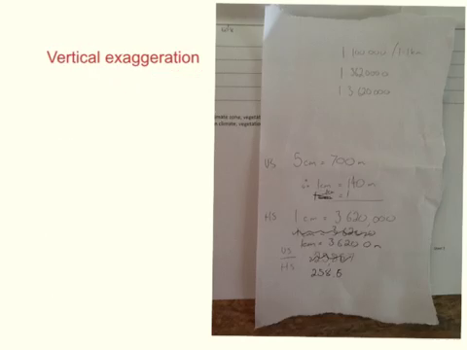Okay, the last skill that we'll talk about is vertical exaggeration. This is a pretty tough skill. It's a skill that comes up in the HSC, and a lot of students do struggle with this skill. And in this example, because the numbers are so large, it is easy to make mistakes. In fact, I have made a mistake, and I've put my work in here so you can see how easy it is to make a mistake.